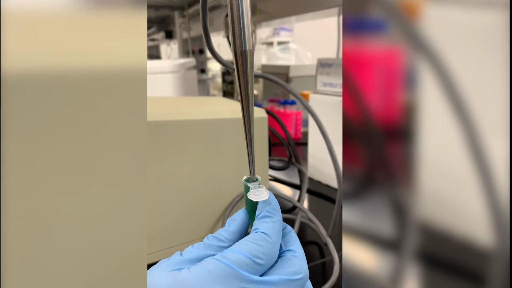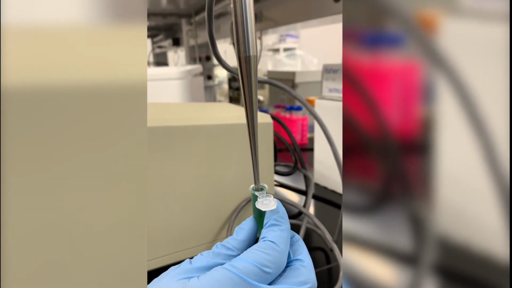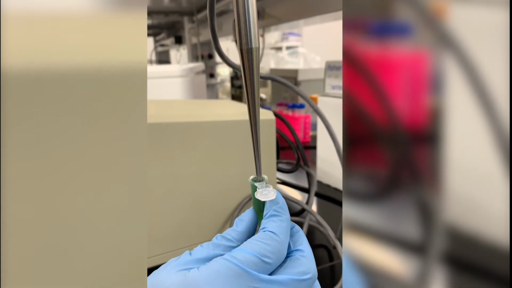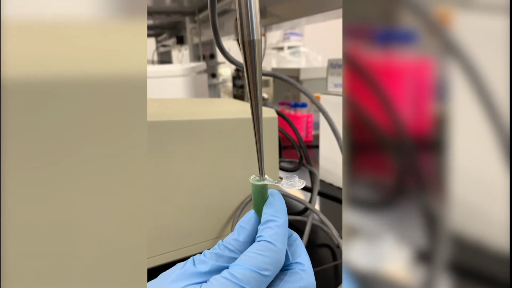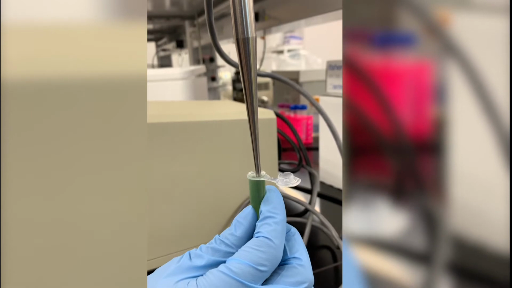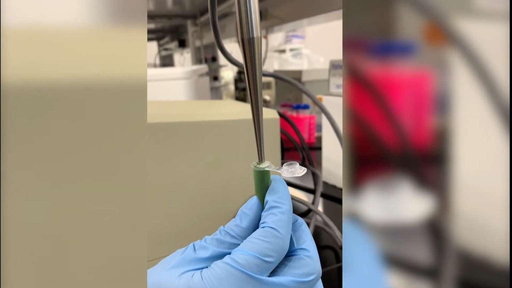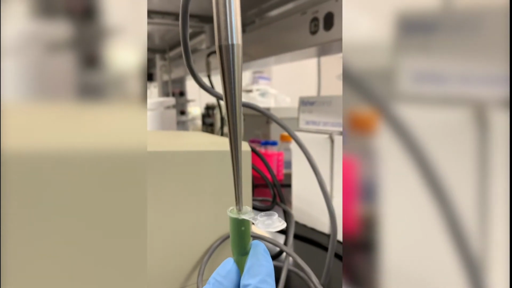As you will see, some foam is going to be developing in the process, and this is an indicator that the surfactants that are in the cell membrane are being released. And we need to keep doing this until we make sure that the content of the cells is released.